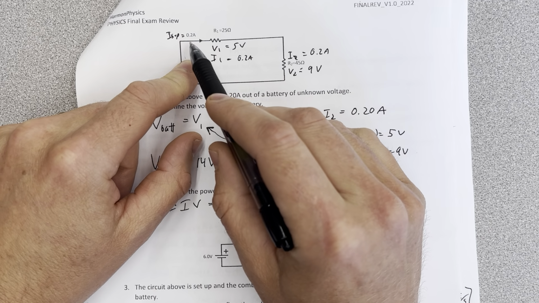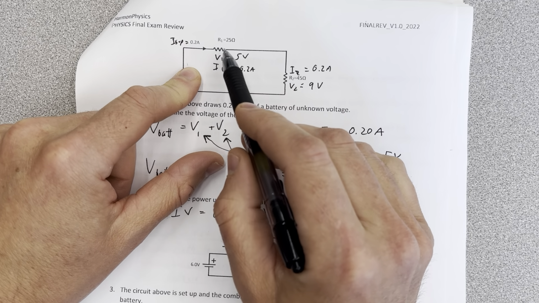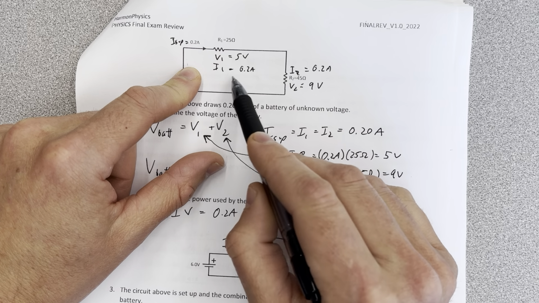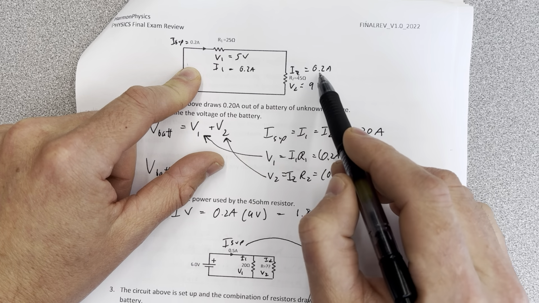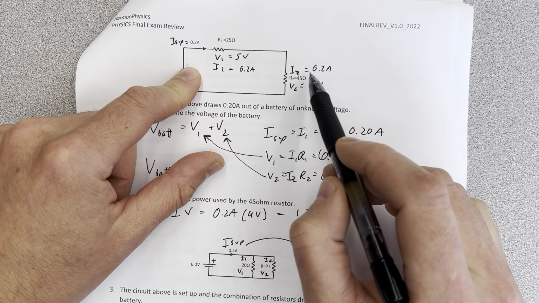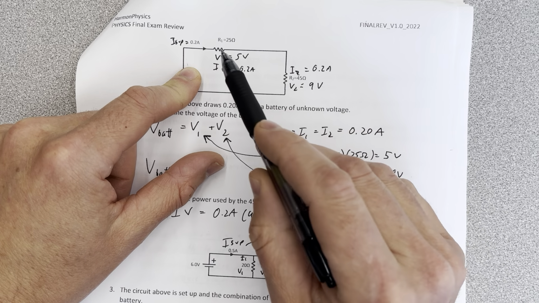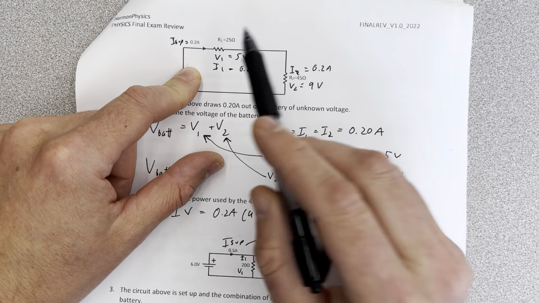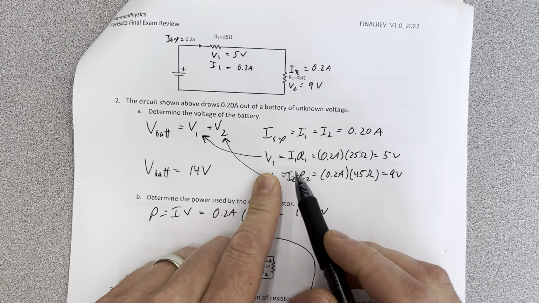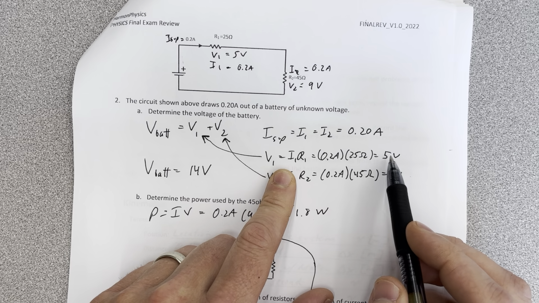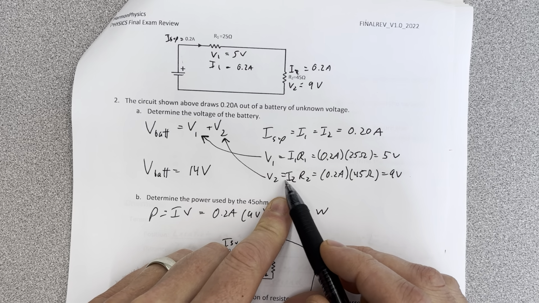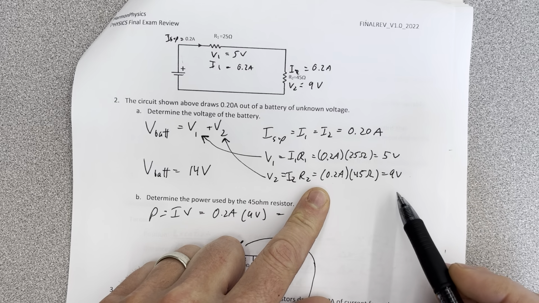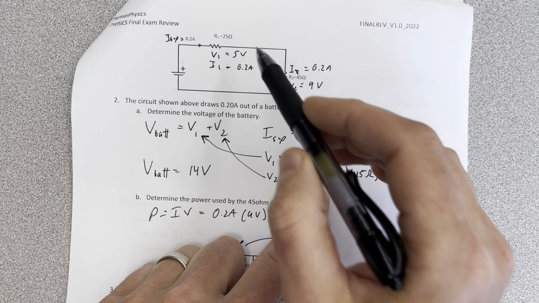Well, if you know the current supplied is 0.2 amps, and you know this resistor and this resistor, then I1 also has to be 0.2 amps, and I2 also has to be 0.2 amps. You can do V equals IR for each resistor. I times R for R1 is 5 volts. V2 must be 9 volts. I times R, right? So 5 volts and 9 volts are the voltage drops across each resistor.